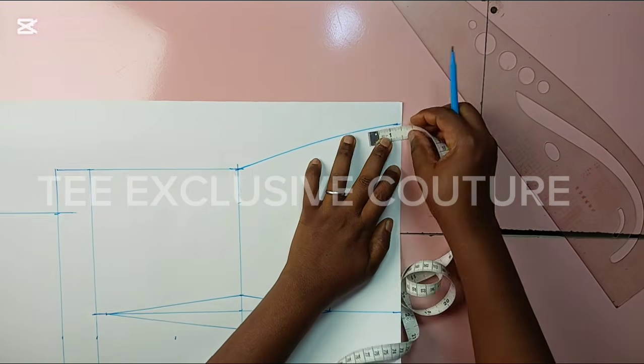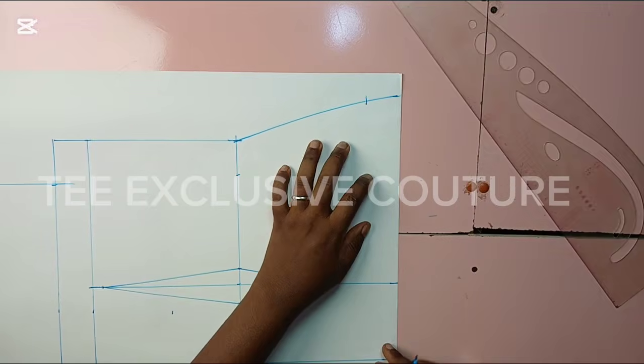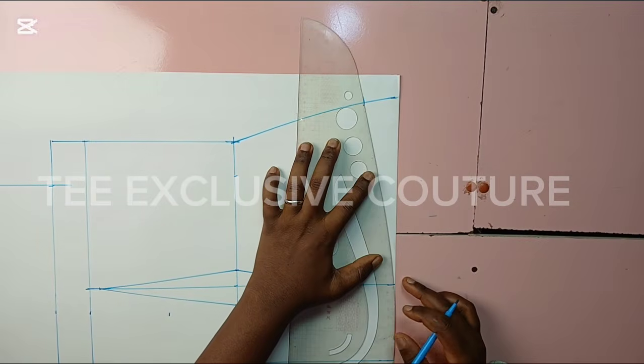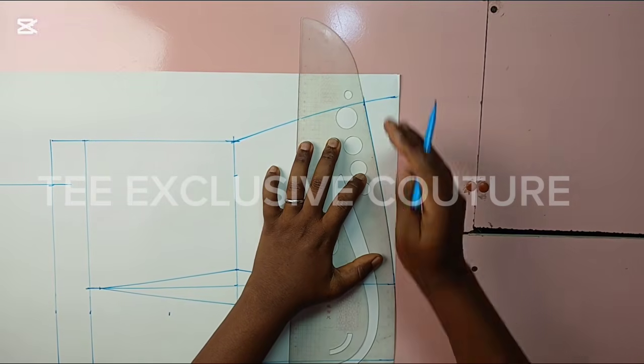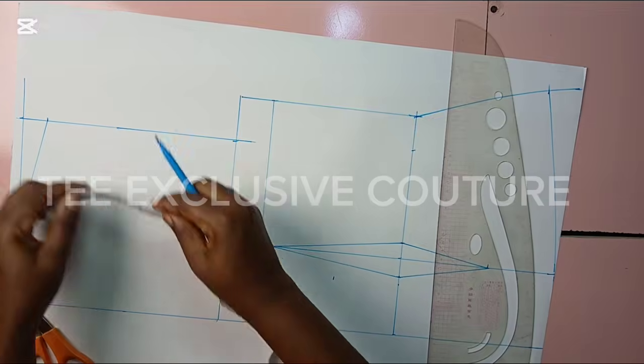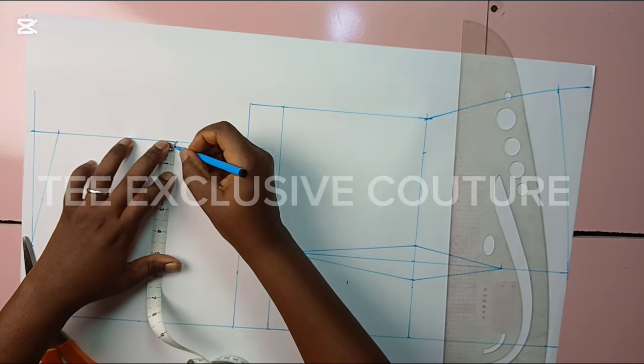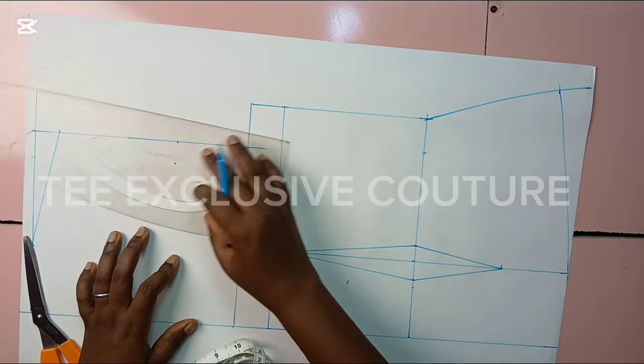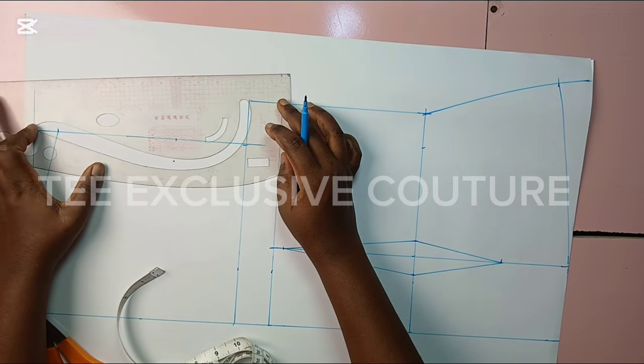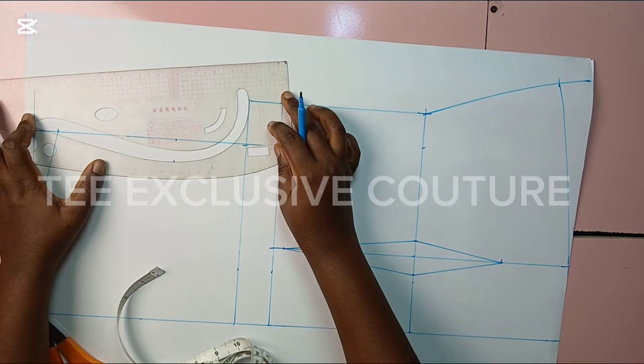On the side, on the hem line, you step up by 1.5. That is to give a little bit of shape to the hem. So you step up by 1.5 and connect it to the dart leg. For the armhole, whatever you have on your armhole divided by 2, then you step in by 1 inch for your armhole curve.